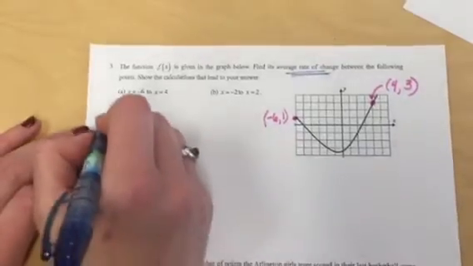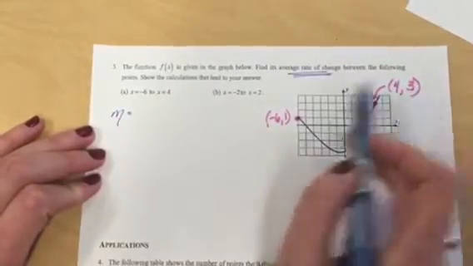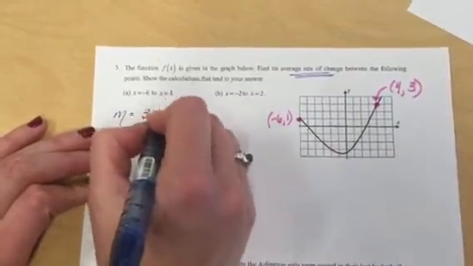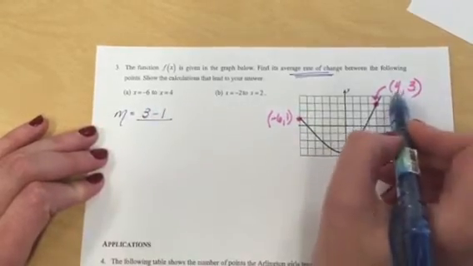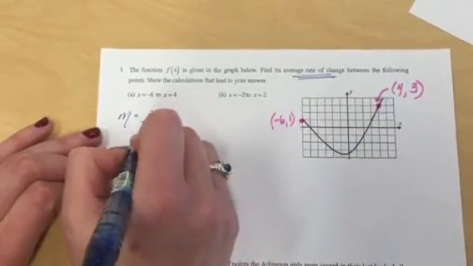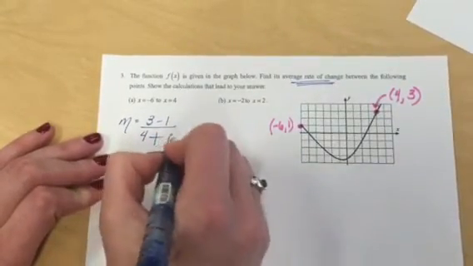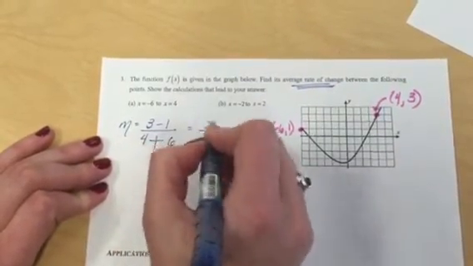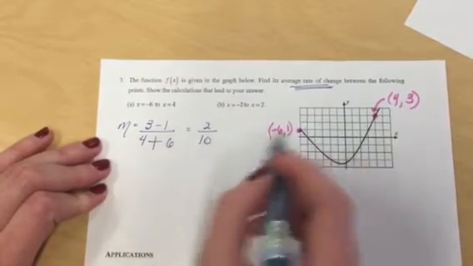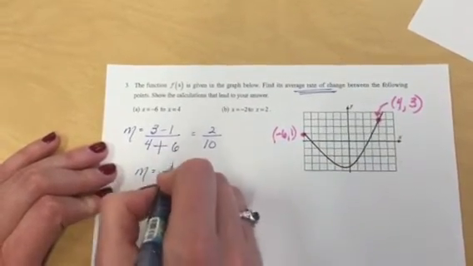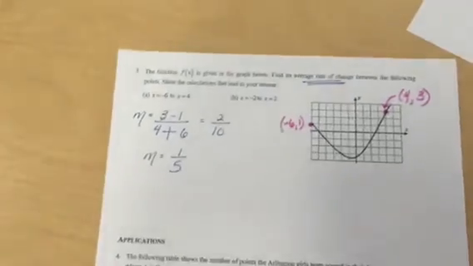from my graph. My slope, y2 minus y1, so 3 minus 1 over x2 minus x1, 4 minus -6. 3 minus 1 is 2, 4 plus 6 is 10, so that means my slope is 2/10, which is 1/5. You need to reduce that.